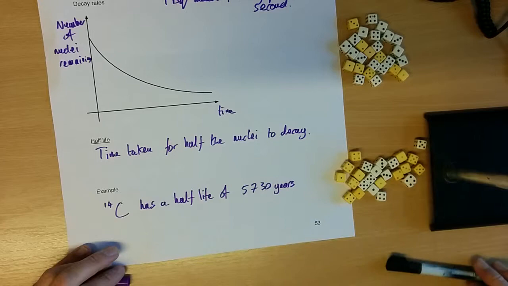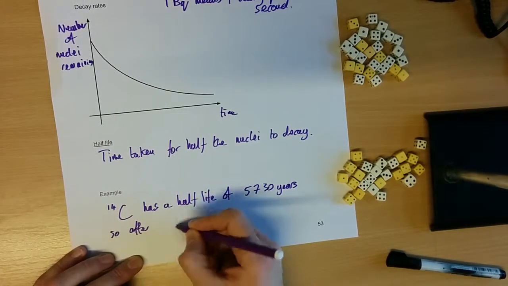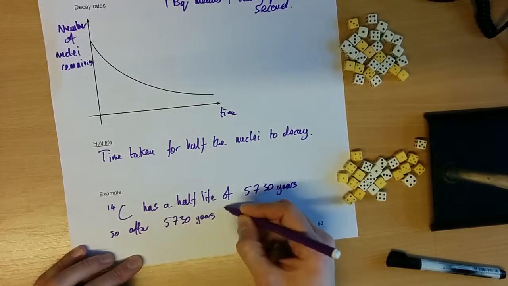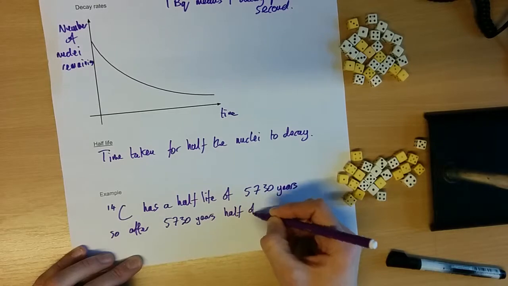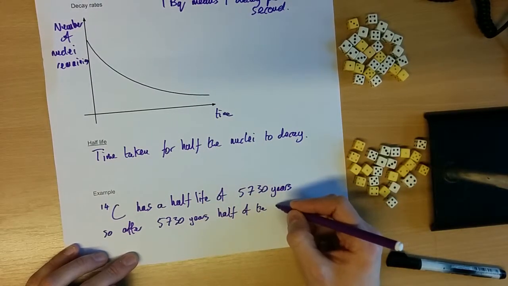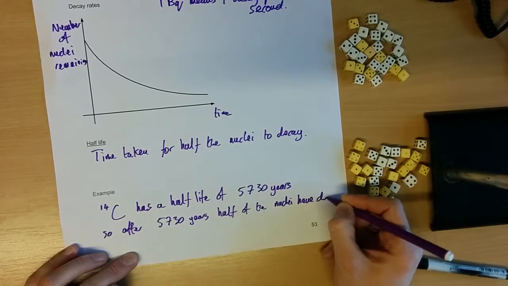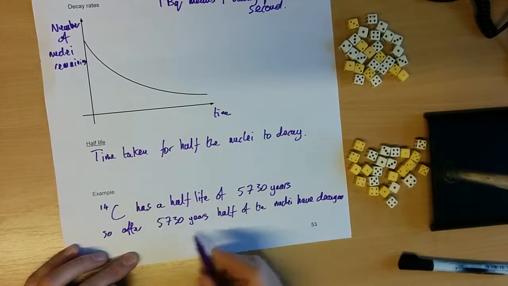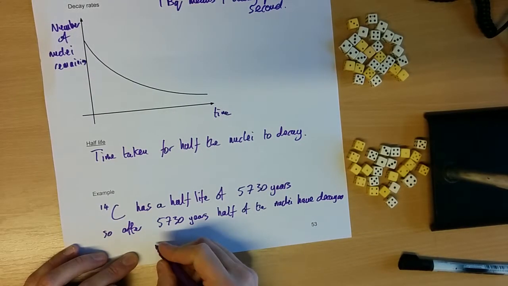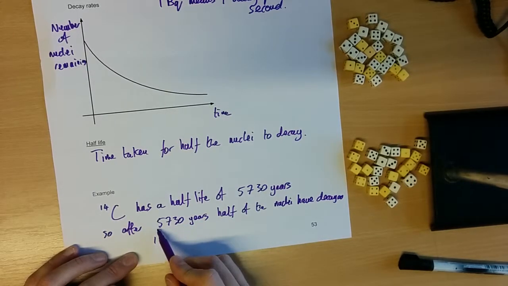So after 5,730 years, half of the nuclei have decayed. How about if I go double this? If I was to go for 10,000, 5,000 is going to be 10,000.